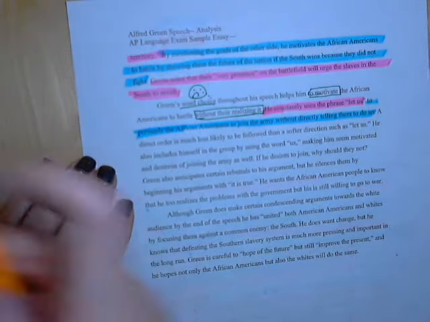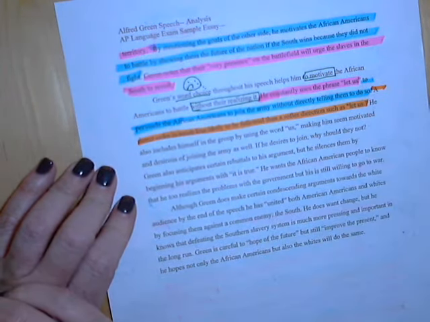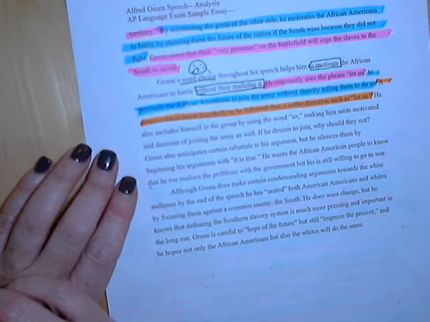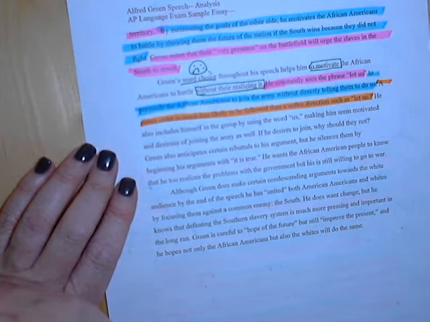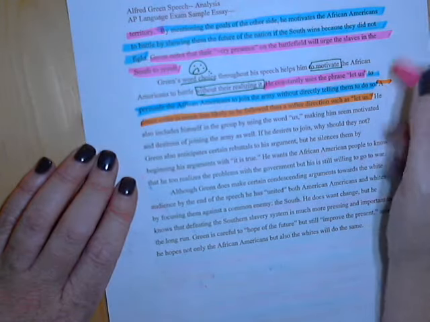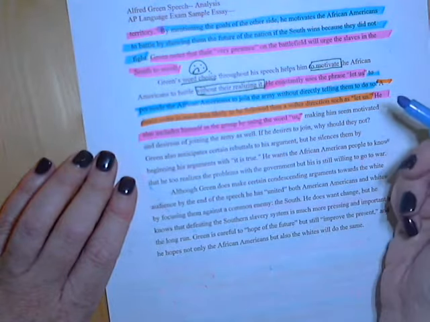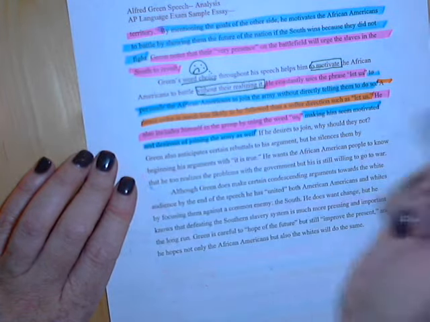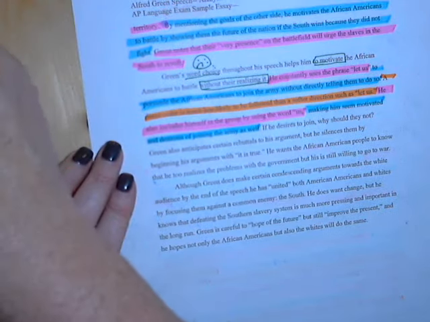I would say it's insight, yeah. But notice how sometimes we try to do insight, but then we go on and on and on. Notice that it's in and out. One sentence, clear, get out, right? He also includes himself in the group by using the word "us," making him seem motivated and desirous of joining the army as well. All the way up to making, right? If he desires to join, why should they not?